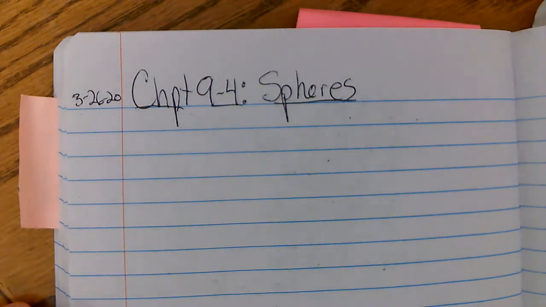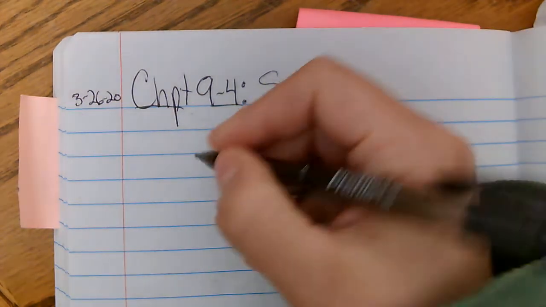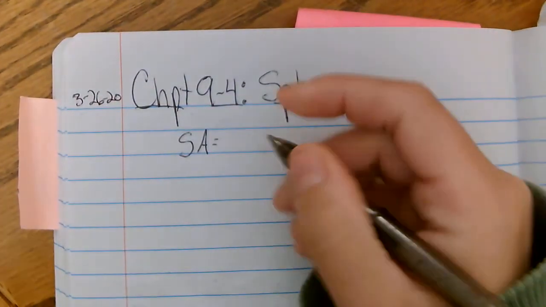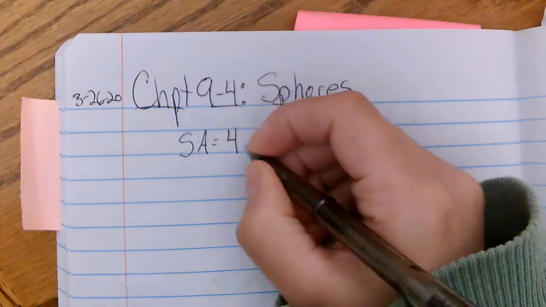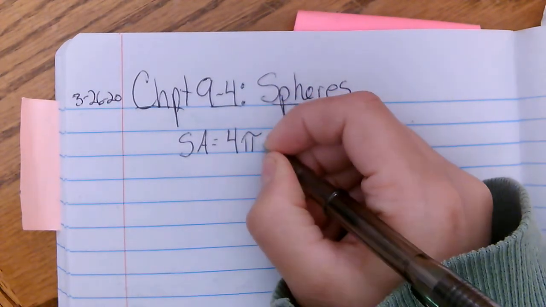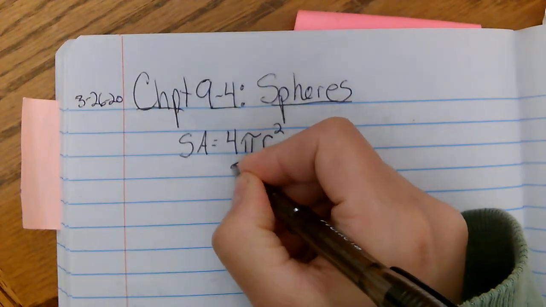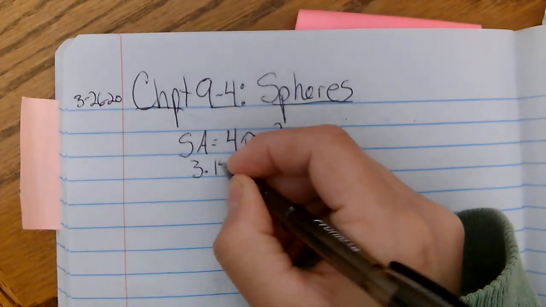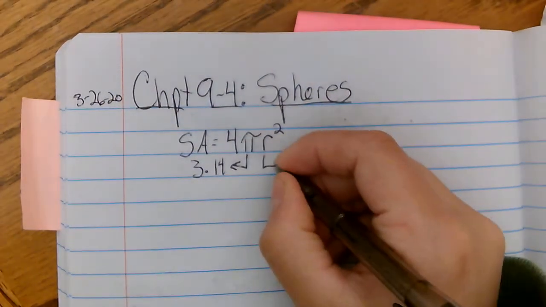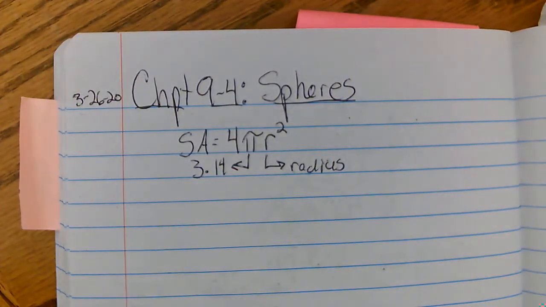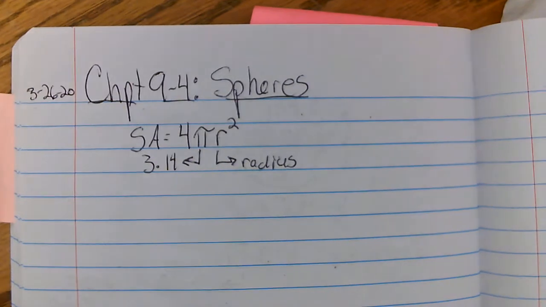So the first thing we're going to do is talk about surface area of a sphere. And the formula for finding surface area is 4 pi r squared. Now keep in mind, we are going to be using 3.14 for pi, and r is going to stand for the radius. All right, now just a quick reminder.